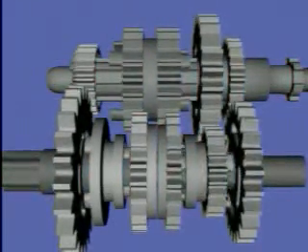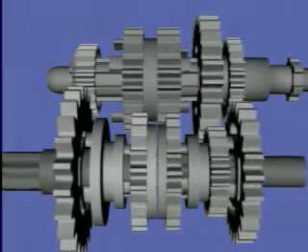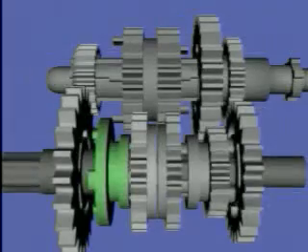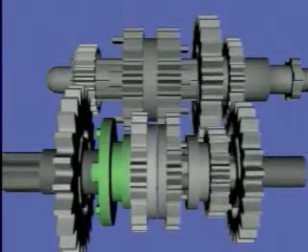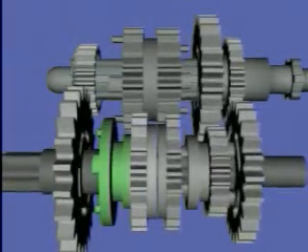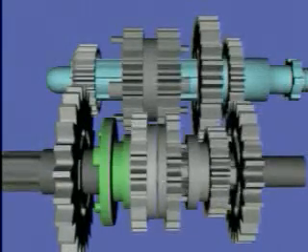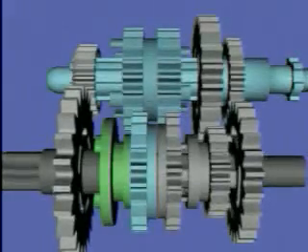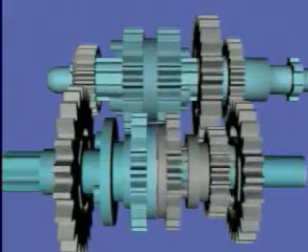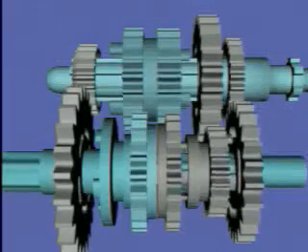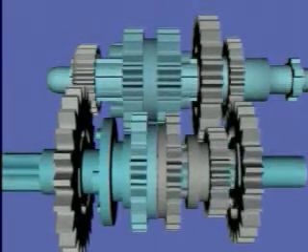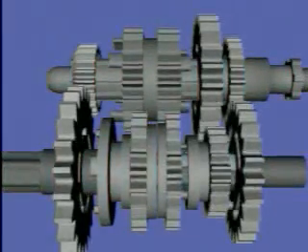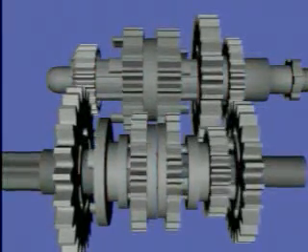In the case of the fourth gear, when we change to the fourth gear, 79 fork slips and moves the shift gear, engaging it with the fourth output gear. Hence power transferred from the input shaft flows to the fourth input gear, to the fourth output gear, and then via the shift gear to the output shaft.